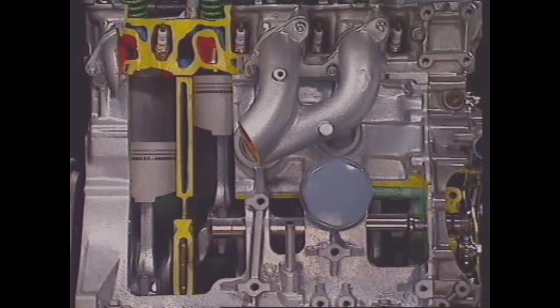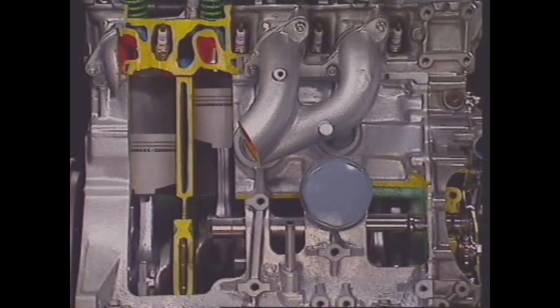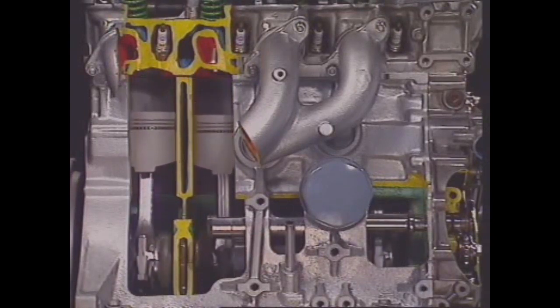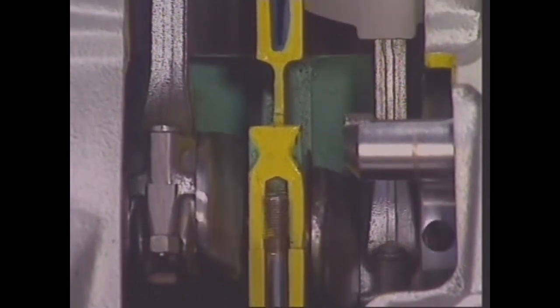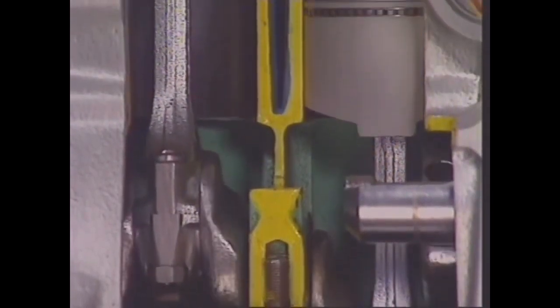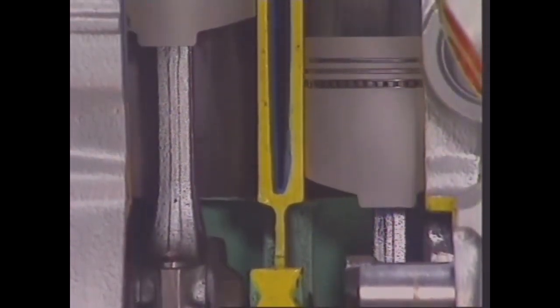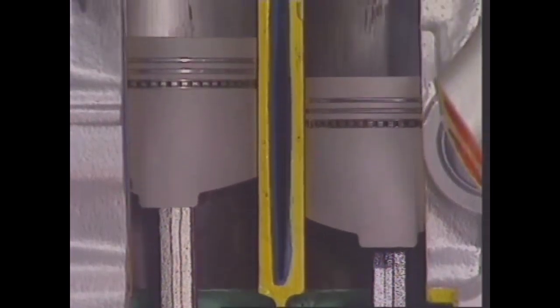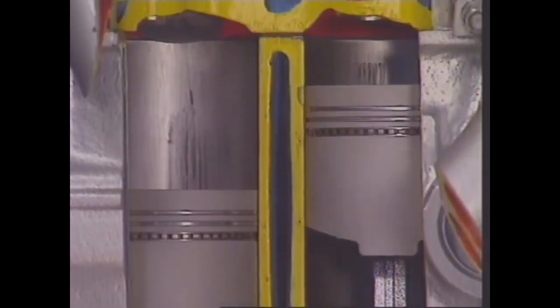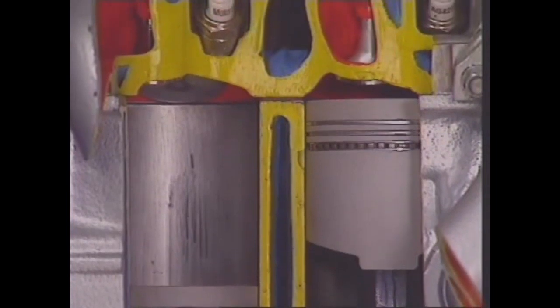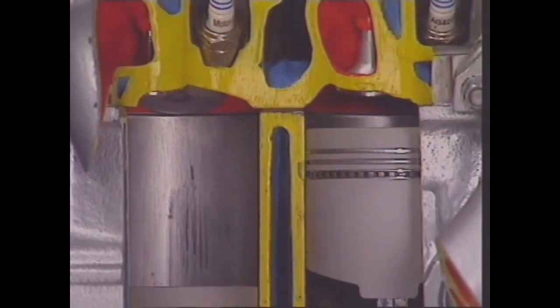A new mixture enters and is ignited. Combustion occurs, expanding gases drive the piston down and turn the crankshaft, which pushes the piston back up the cylinder. These 5 events occur in all internal combustion engines. How they happen can change, but they are always there.